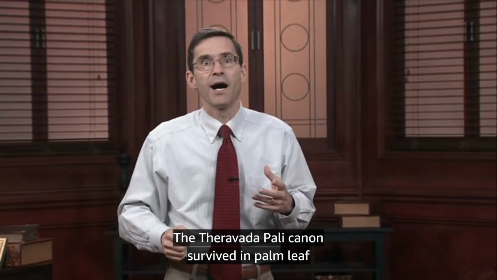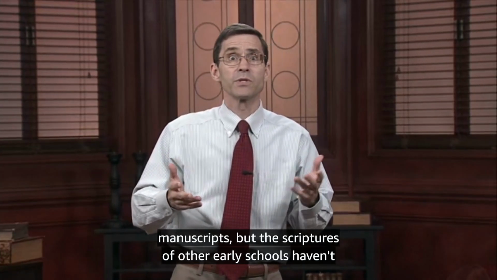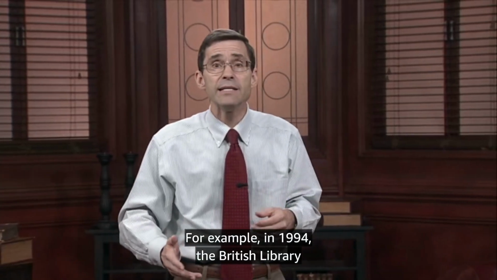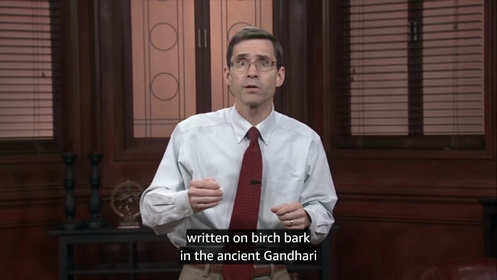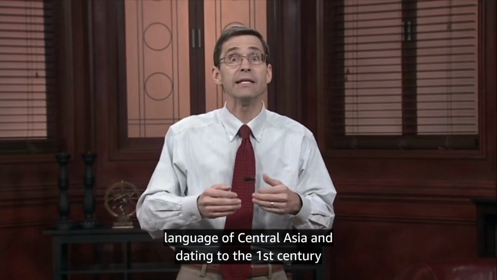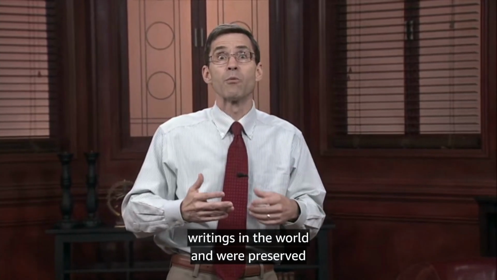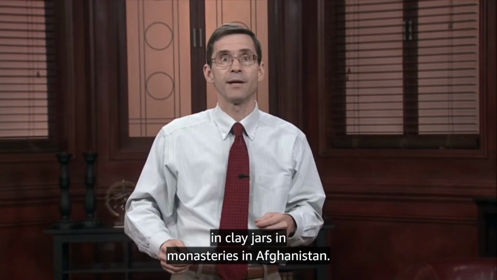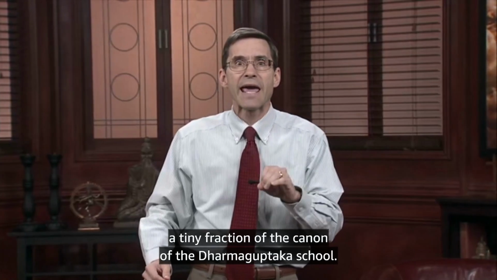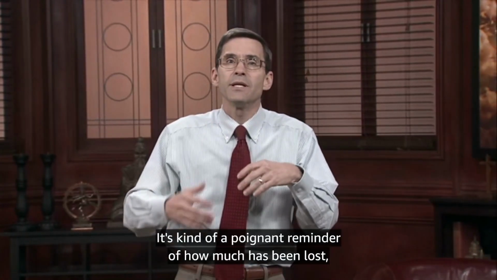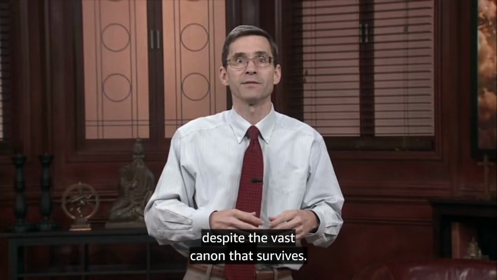The Theravada Pali canon survived in palm leaf manuscripts, but the scriptures of other early schools have not survived. For example, in 1994, the British Library acquired 80 Buddhist manuscript fragments written on birch bark in the ancient Gandhari language of Central Asia and dating to the 1st century of the Common Era. These are the oldest surviving Buddhist writings in the world and were preserved in clay jars in monasteries in Afghanistan. They're not Theravada texts, but instead they seem to be just a tiny fraction of the canon of the Dharma-Guptaka school. It's kind of a poignant reminder of how much has been lost, despite the vast canon that survives.